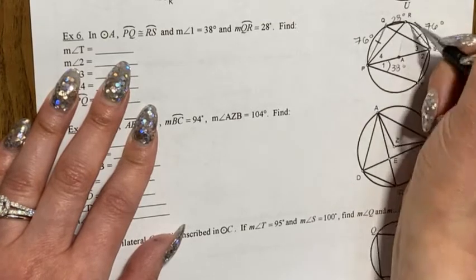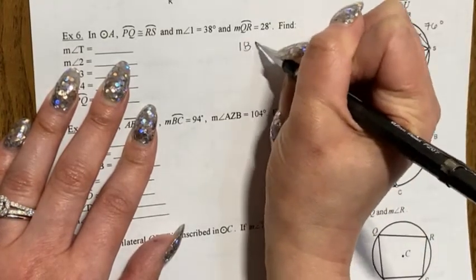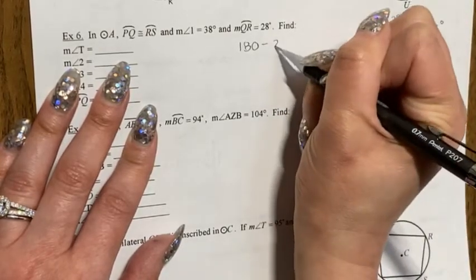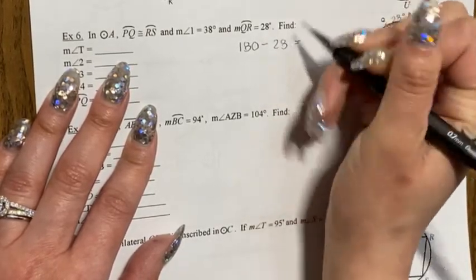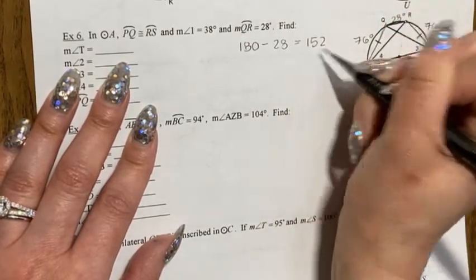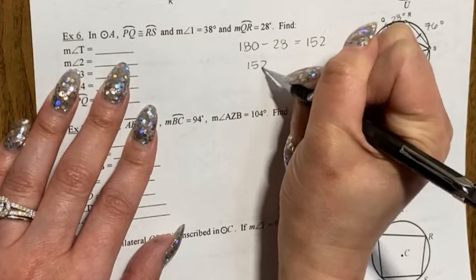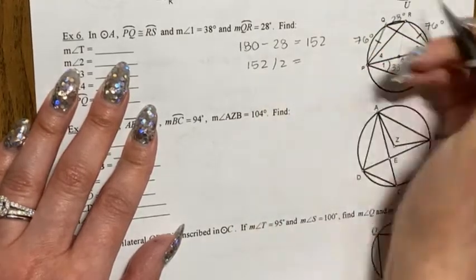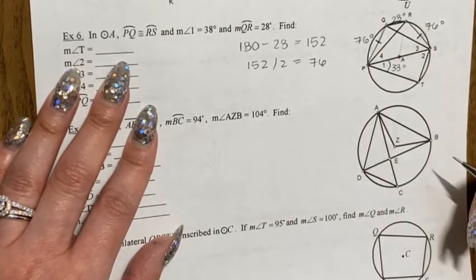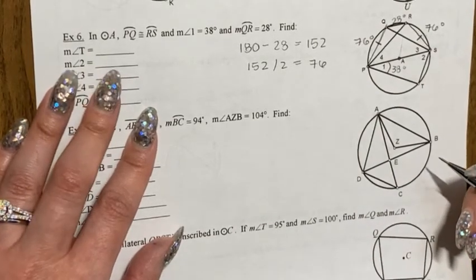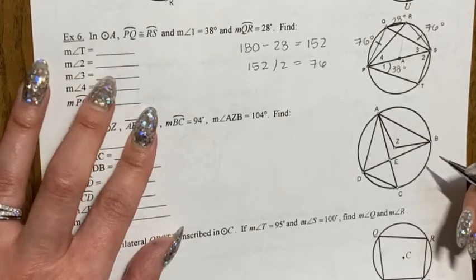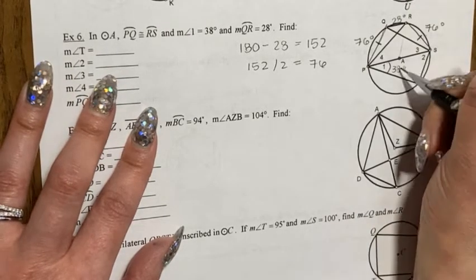So what I did here is I took 180 because I know that from here to here it's a semicircle. I subtract 28 and I got that this is 152, and then I divided by 2. So 152 divided by 2 is my 76 over here. Now, from that, I know that angle T, where's angle T? Well, for angle T I cannot get a lot of information from that yet.